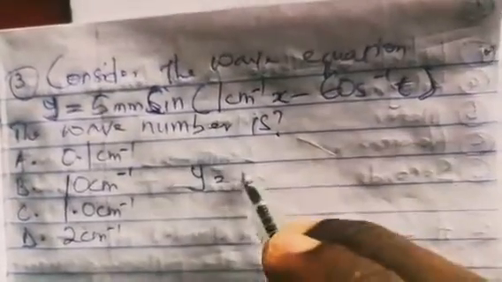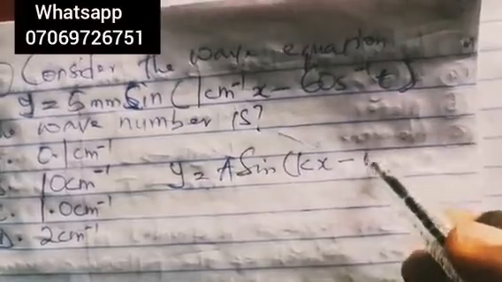For a sinusoidal wave, the wave equation is given as y equals A sine (kx minus omega t) when there is no phase angle.